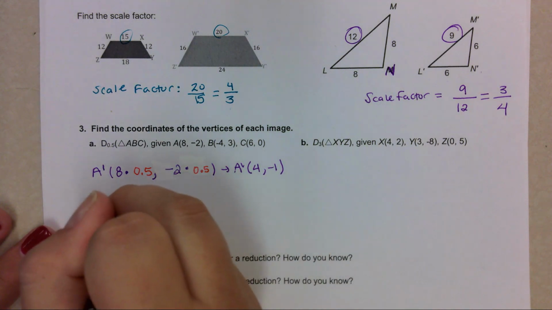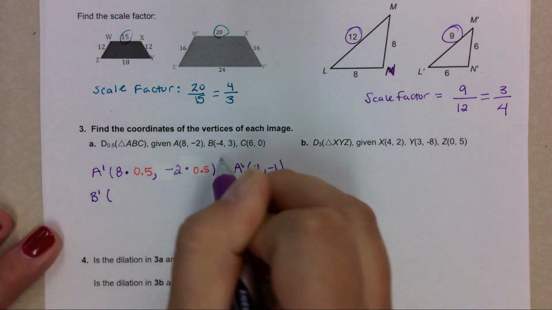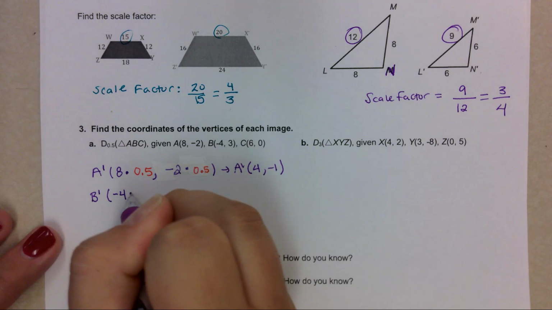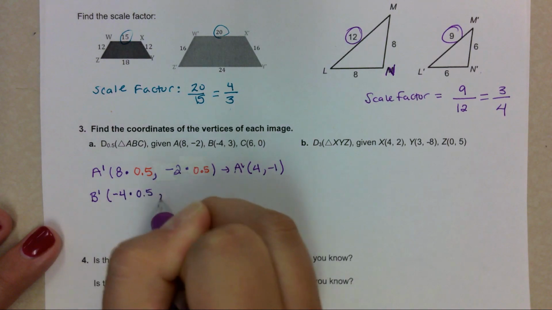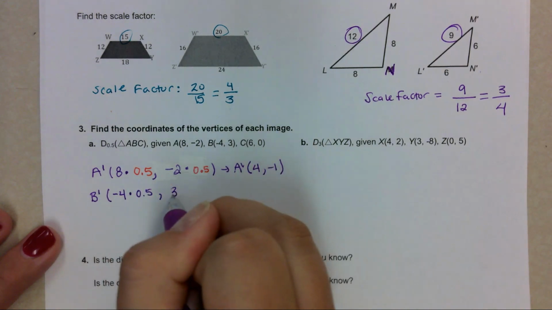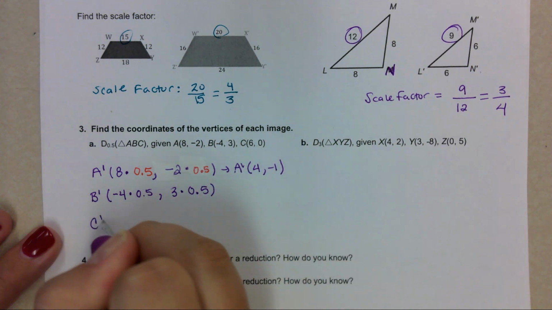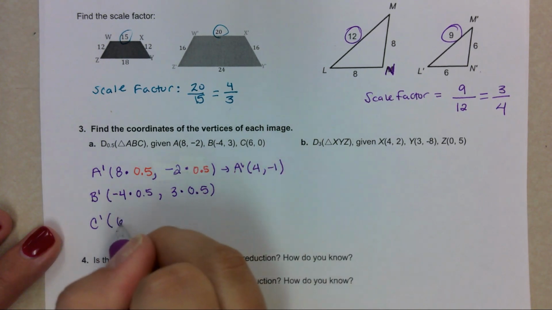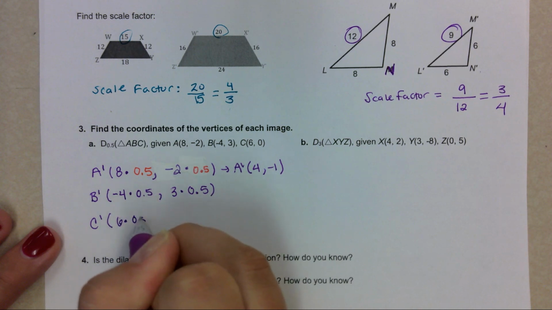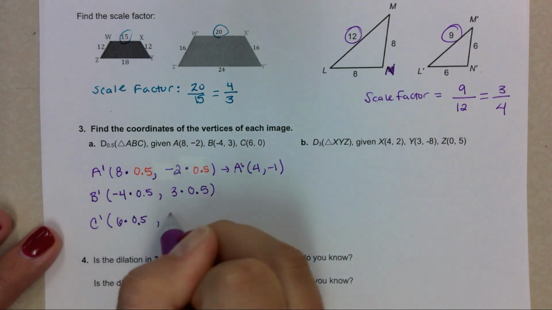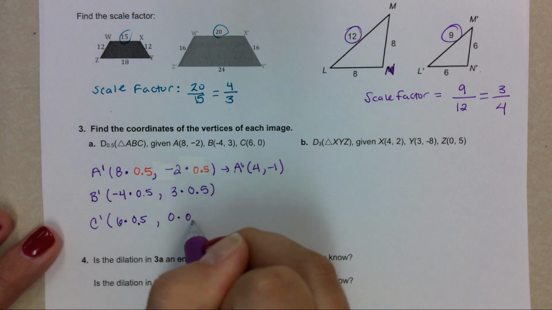So then B prime is going to be -4 times a half, and 3 times a half. And C prime will be 6 times a half, and 0 times a half.